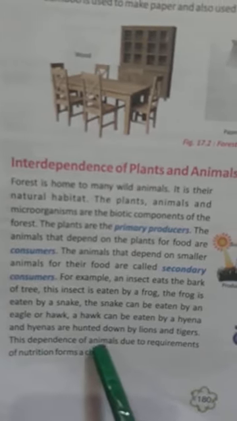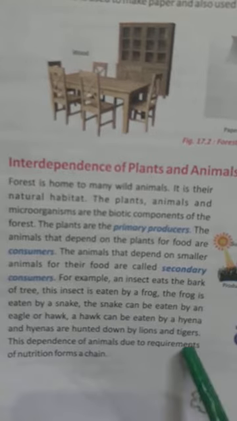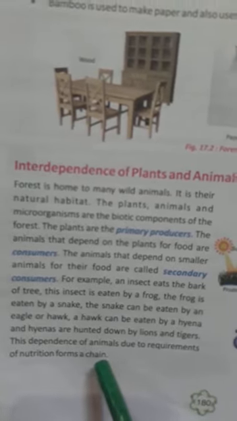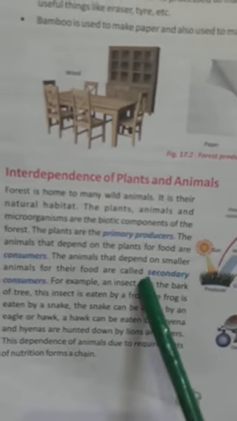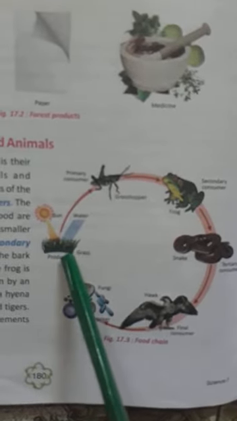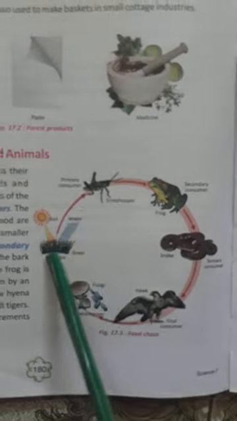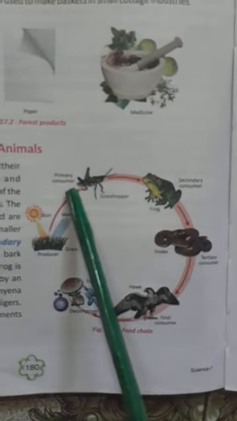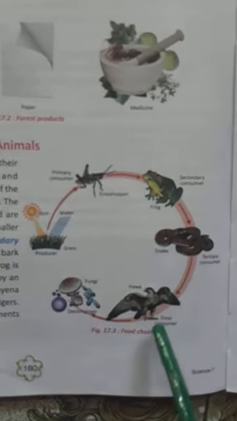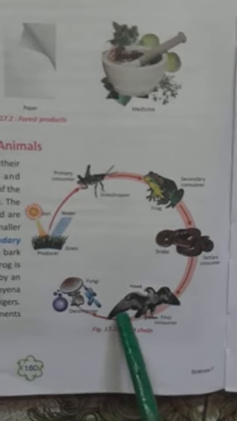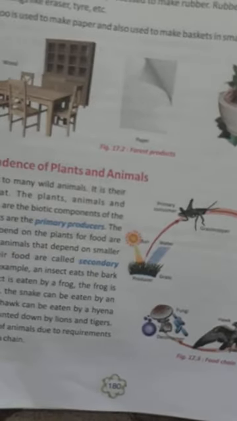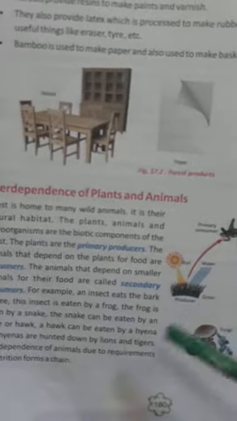This dependence of animals due to requirement of nutrition forms a chain. So you can clearly see the interdependence between plants and animals. You can even see an example here, a food chain. Plant depends on sun, and grasshopper depends on grass, frog on grasshopper, snake on frog, eagle on snake, and so on. Alright, so these are the food chains of the plants and animals which depend on one another.